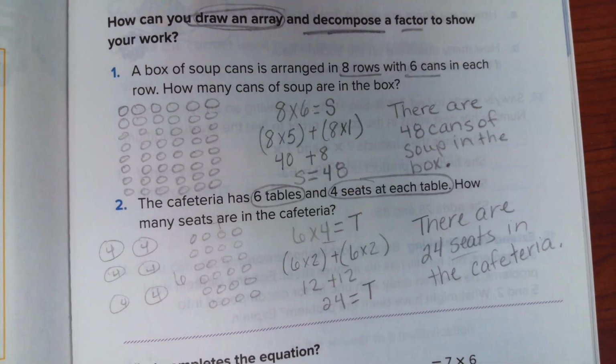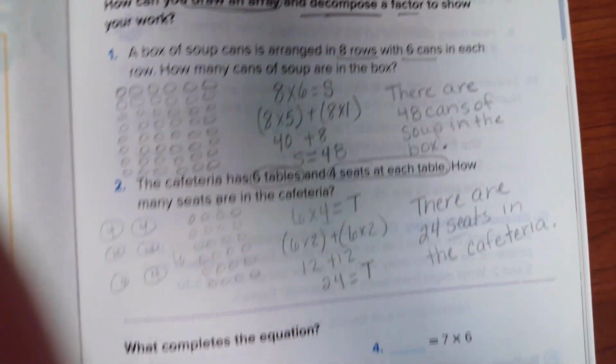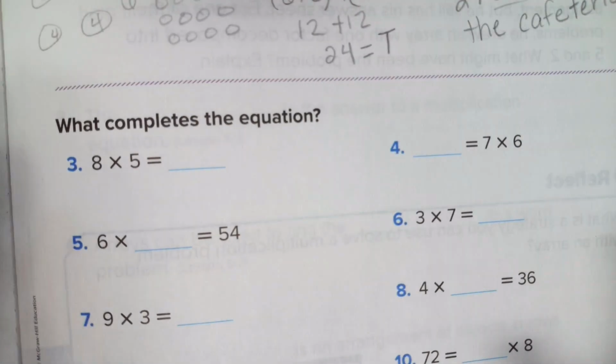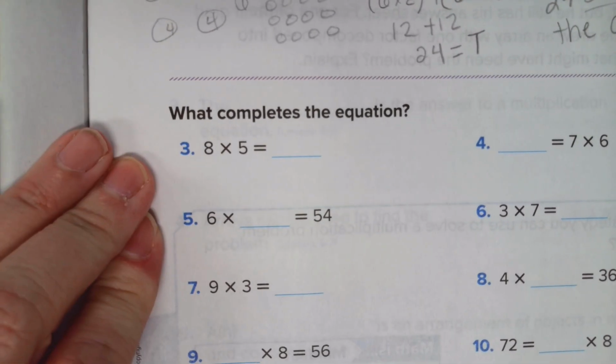So if you have trouble spelling, you pull the words from your word problem. Alright, let's look down here. Okay, so we've got to complete the equation. They're wanting us to decompose this.